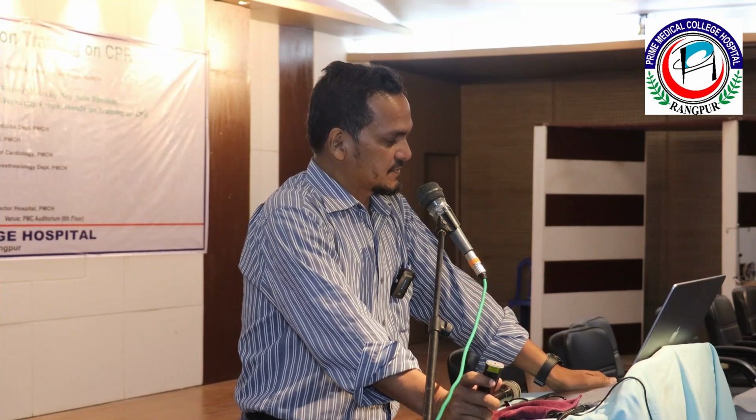Chest compression. For how long? The entire process is repeated until a pulse returns or the patient is transferred to definitive cardiac care. We can see the picture here. Below is the vertebral column and above is the sternum. Between these two bony structures, you have to place the heart, pressing vertically downward. Compression and decompression. Decompression should be complete and the chest wall should be relieved from any external force.